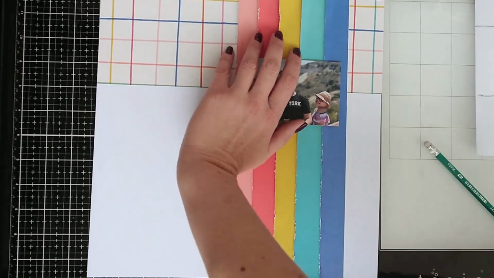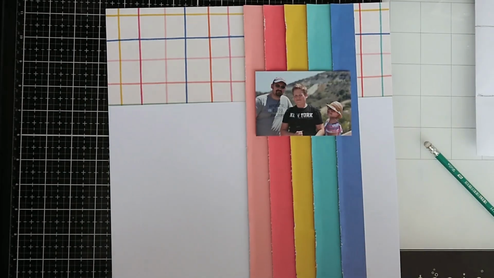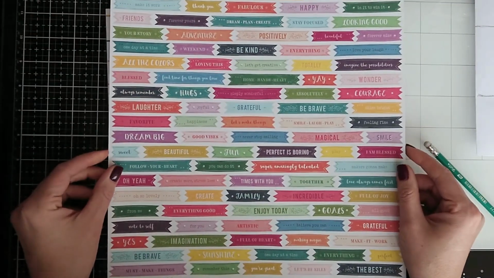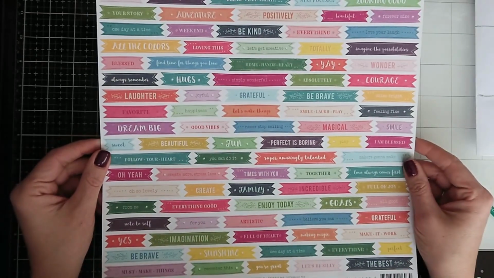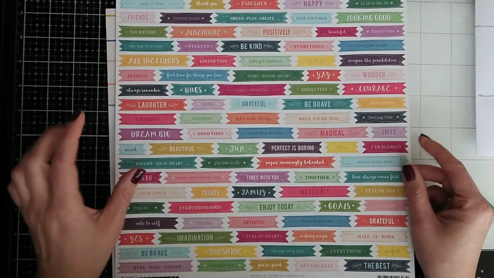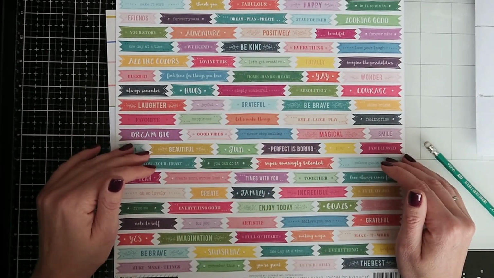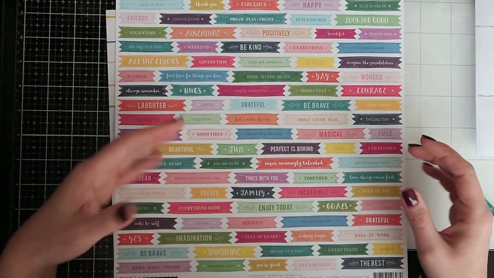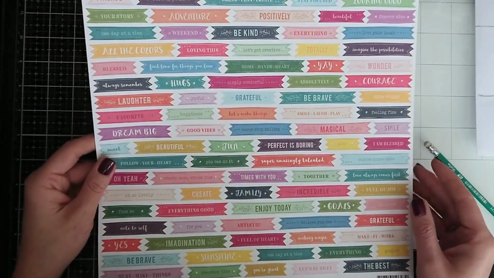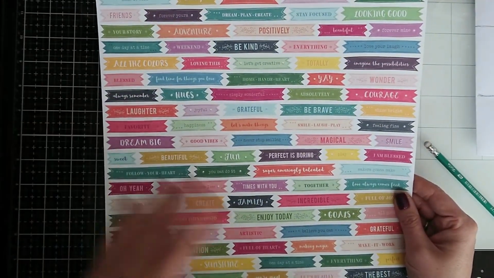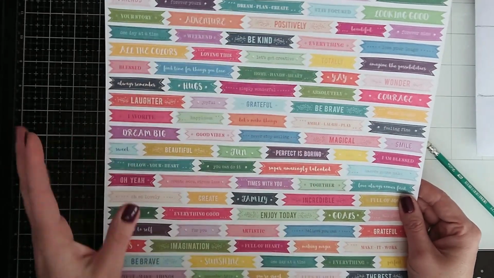Also in the main kit, let me show you, there is a page with a lot of banners. It's Pink Paisley, Paige Evans' whimsical collection. There are a lot of banners, and many of them are connected with creativity and crafting, but there are a lot of more general things like happiness, laughter, joyful, shine bright, and so on.